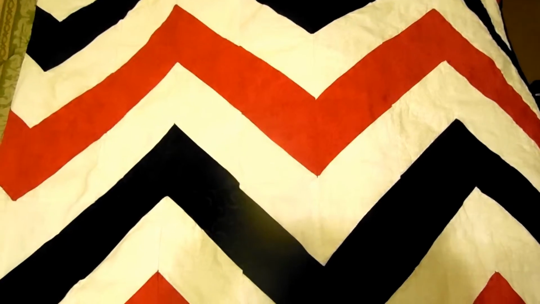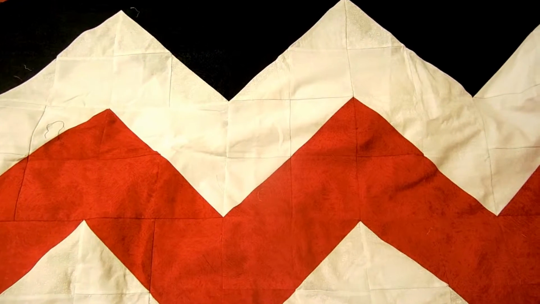Today we're going to talk about expanding your zigzag quilt to increase the variety of your quilt designs. So if you want to know how to go from this design, to this design, please stay tuned.